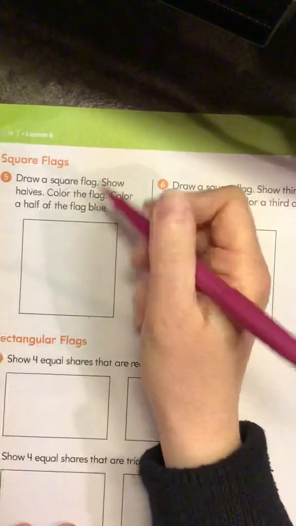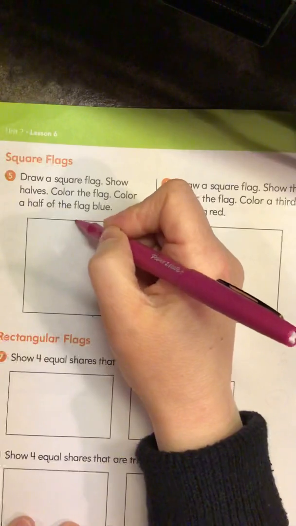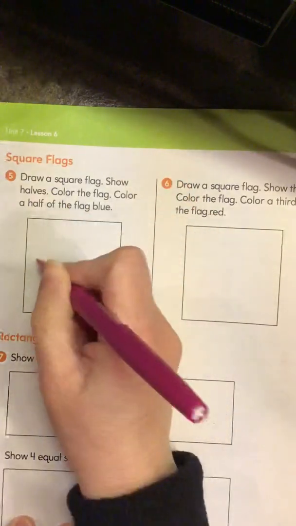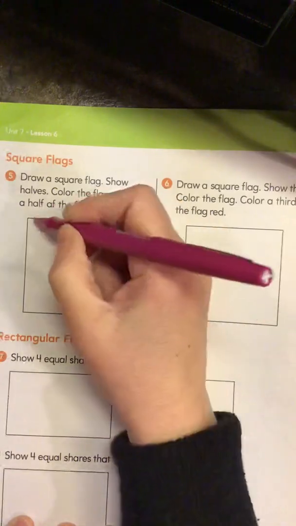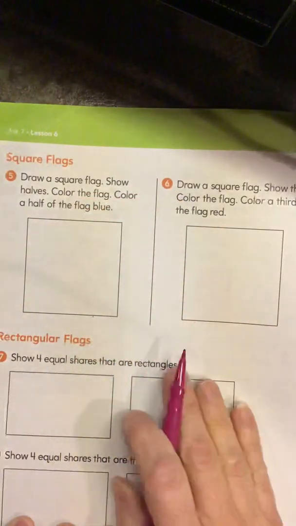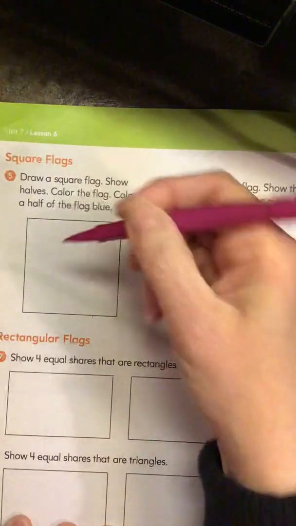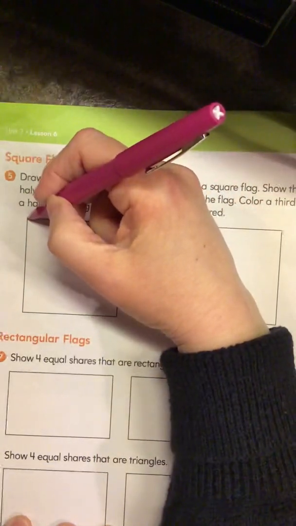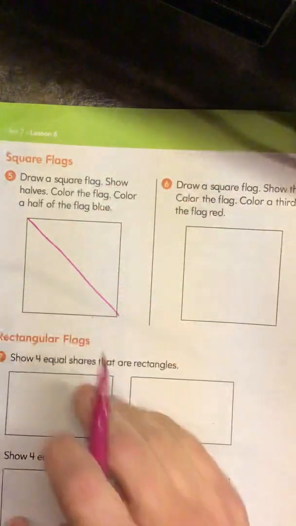Okay? So remember we talked about there are different ways that you can show it. You could draw a line vertically, you could draw a line horizontally, or you could draw a line on the diagonal. I am going to draw mine on the diagonal. Now we're going to color the flag, and it says color a half of the flag blue. So I am going to find my blue, and I'm going to color half of it blue.